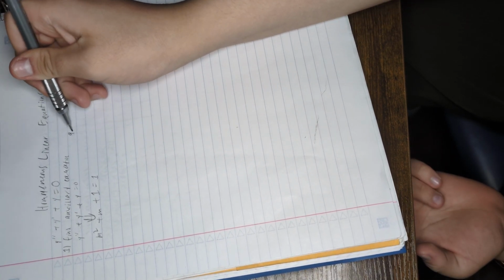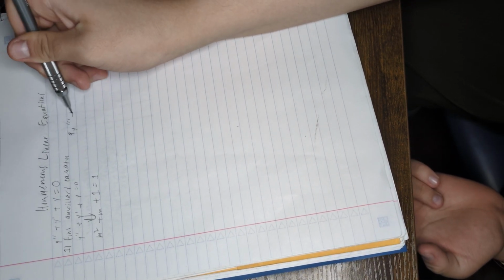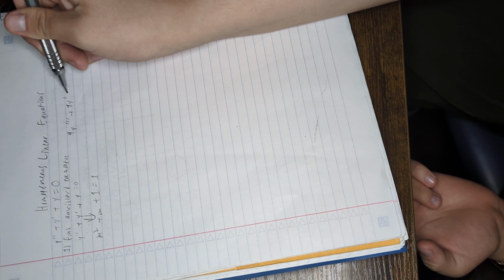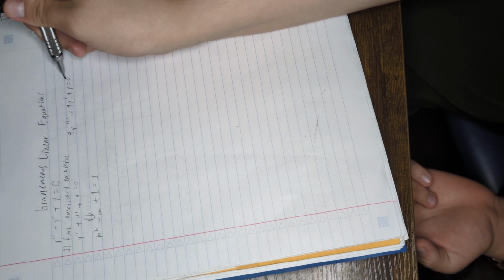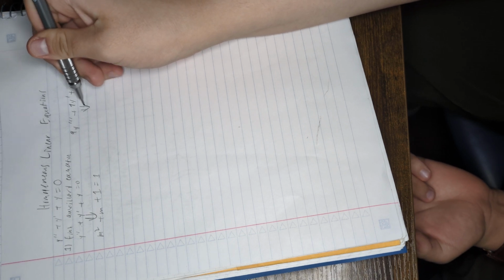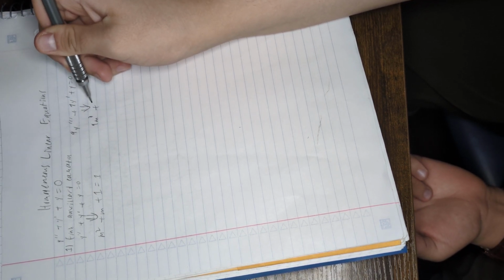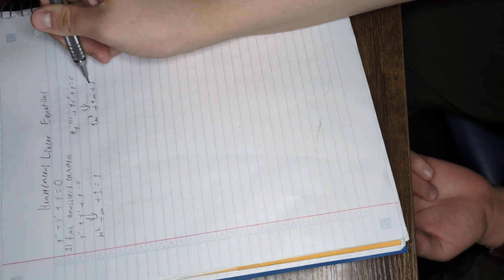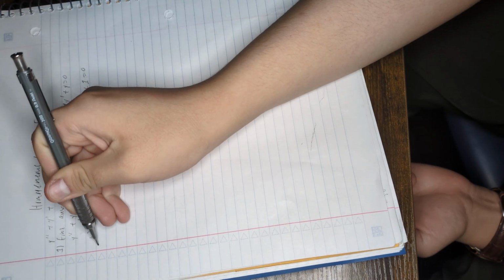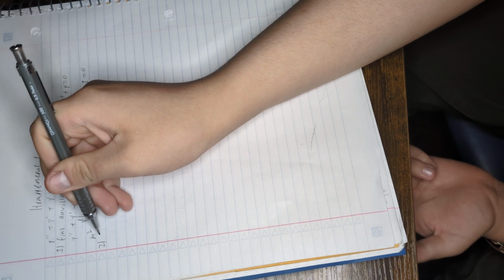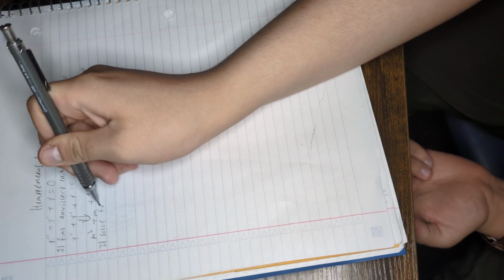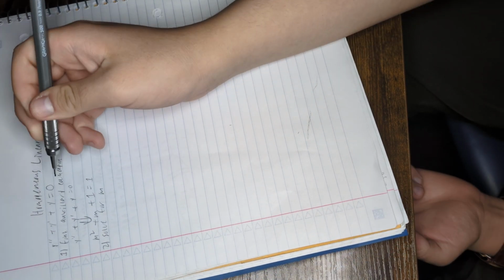Another example would look like 9y triple prime plus 9y prime plus y is equal to 0. You'd bring it down like 9m cubed plus 9m plus 1 is equal to 0. Your second step is to solve for m.